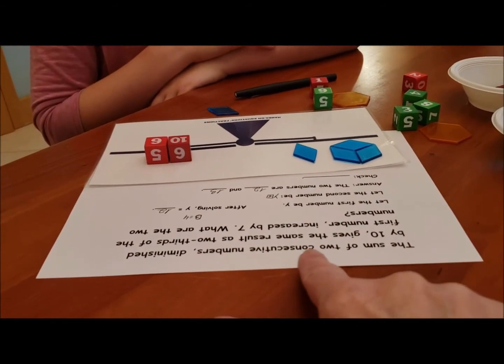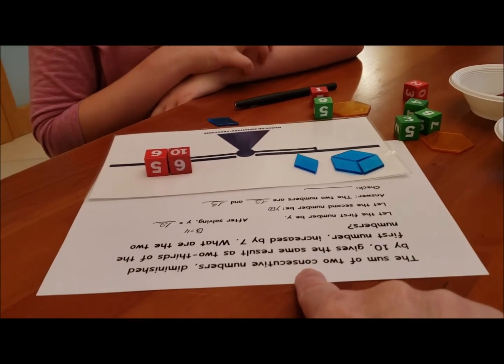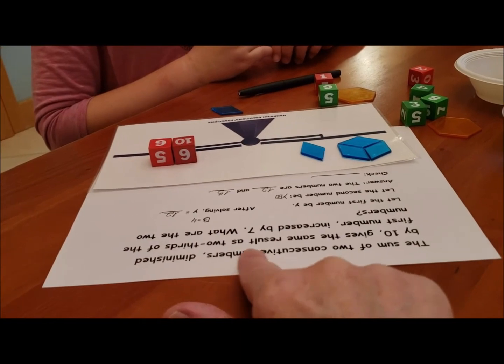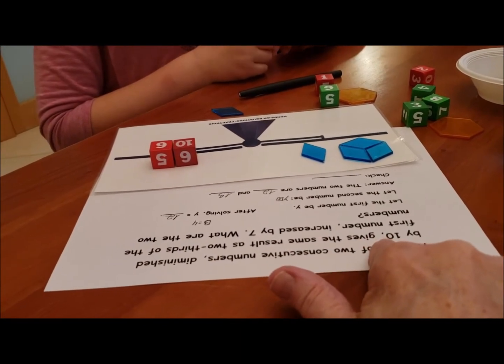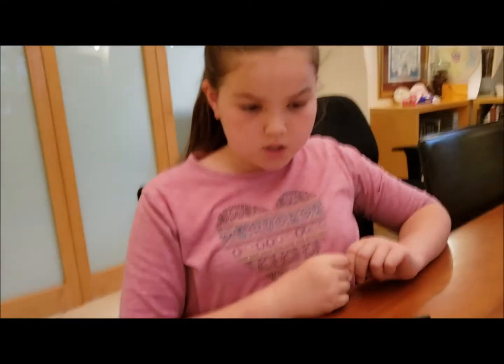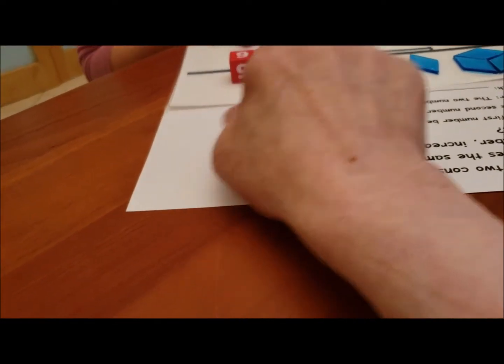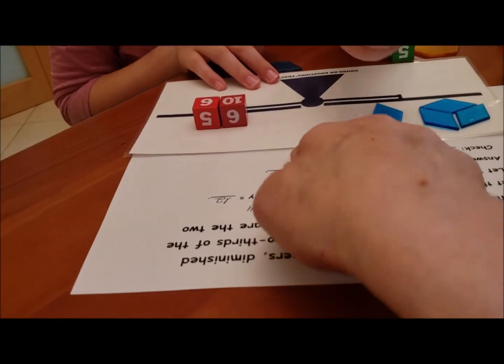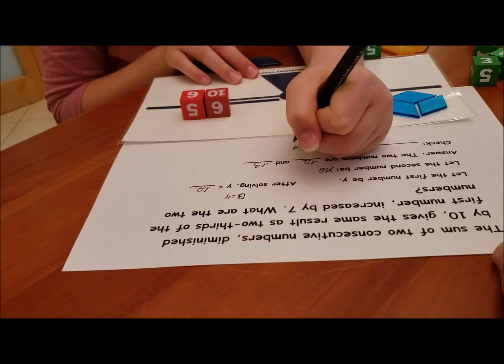The sum of two numbers, if the numbers are 12 and 13, what is their sum? 25. Diminished by 10. 15. Okay, so over here, write 15 equals. Where? Down here somewhere, write 15 equals.